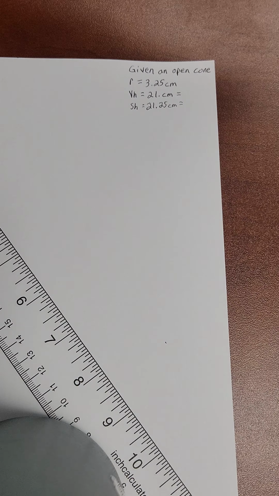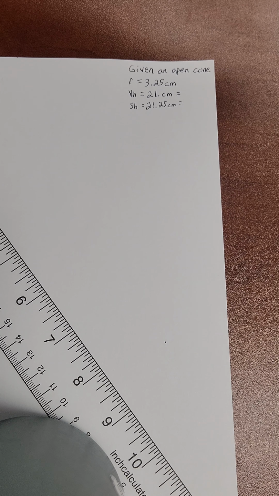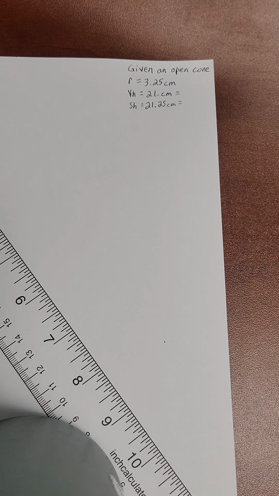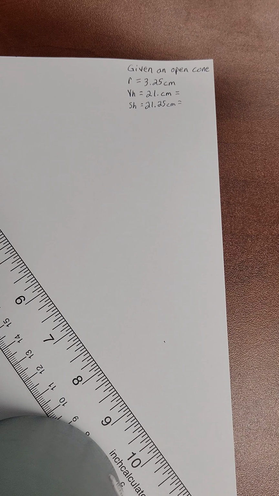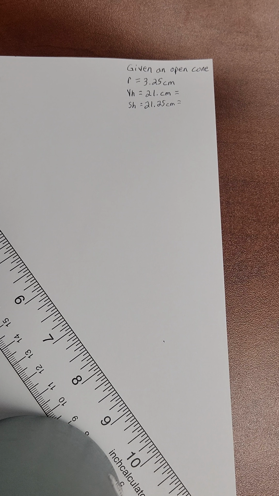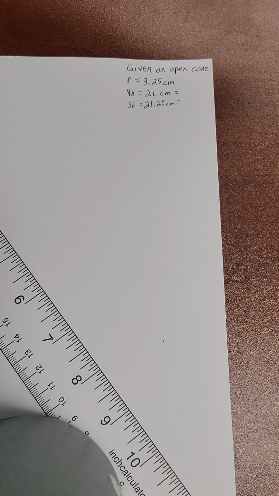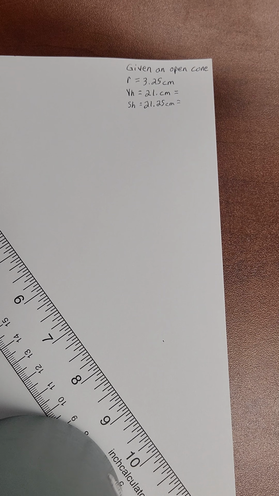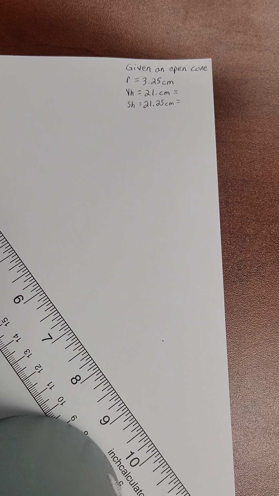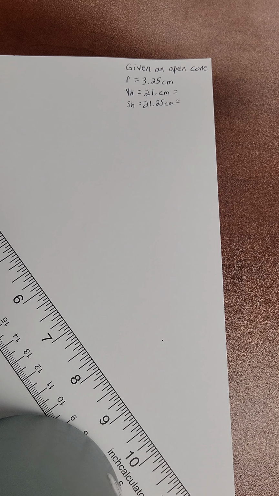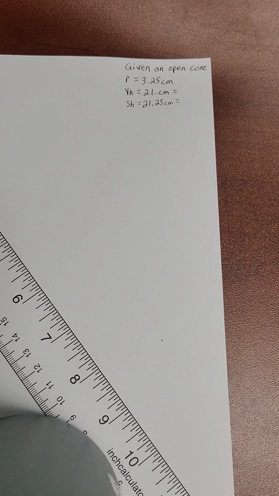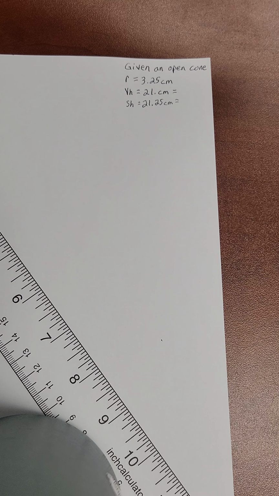Okay, given an open cone with a radius of 3.25 centimeters, a vertical height of 21 centimeters, and a slant height of 21.25 centimeters, we're going to make a piece of paper. We're going to look at the vertical depth, the volume, and the rainfall depth. We're going to derive three functions that look at this. I'm going to do it in probably three pieces. We'll just see how it goes.